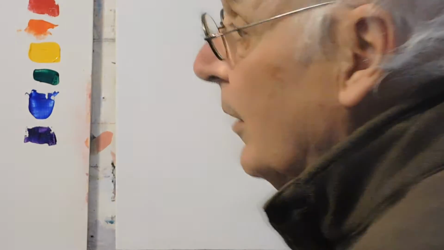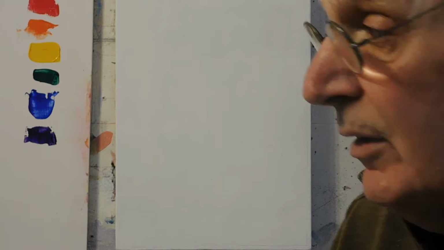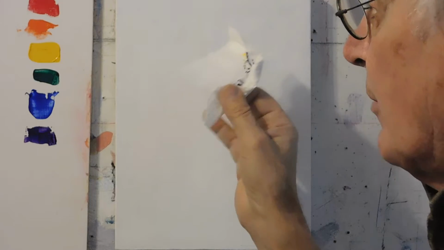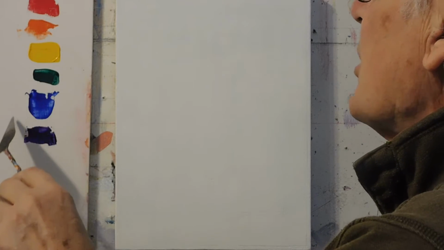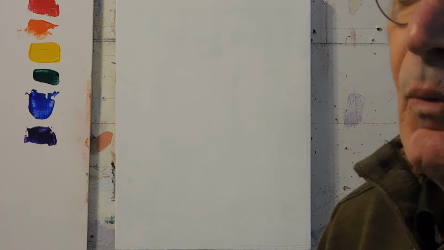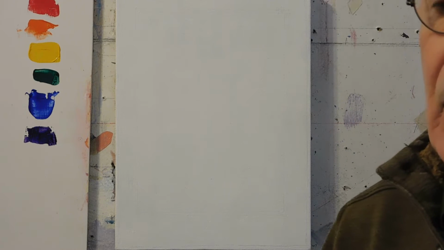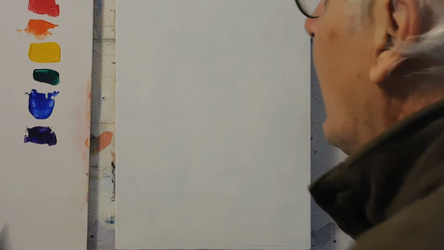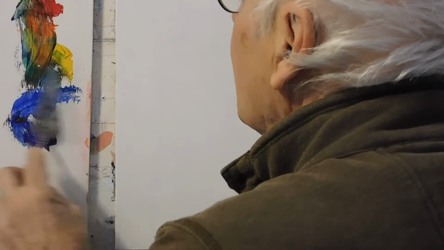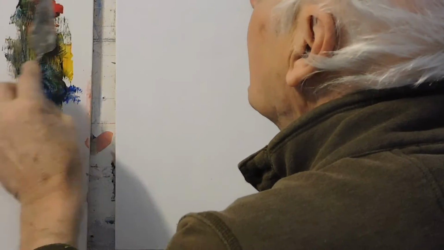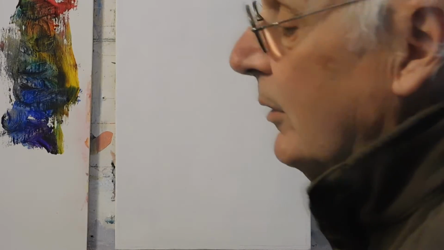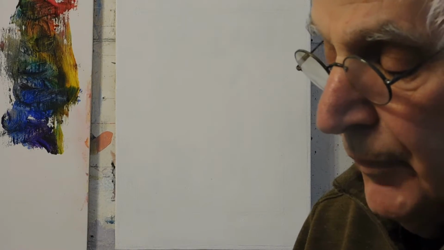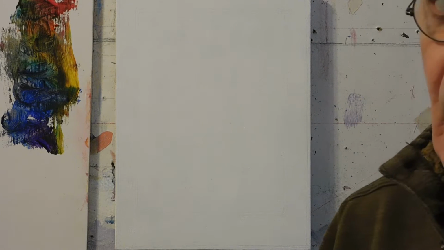Now, what I want to show you is that on this canvas, I'm going to do an abstract painting using all 6 of these colors. But my painting is not going to be one of those paintings which people do who have never really thought about color, in which they take any of these colors which come out of the tubes and mix them all together in order to get brown.